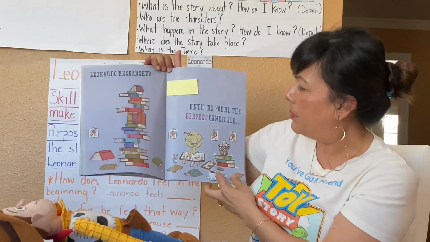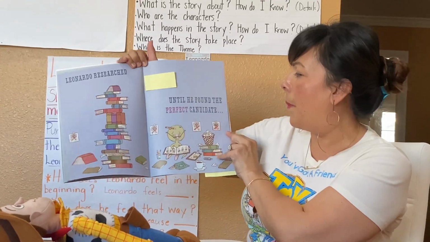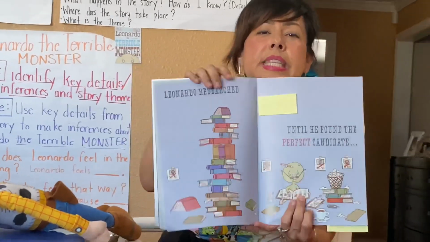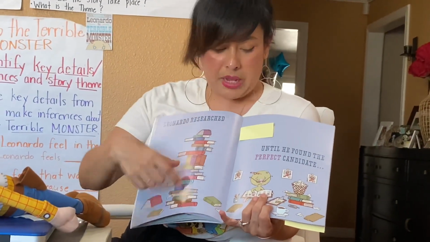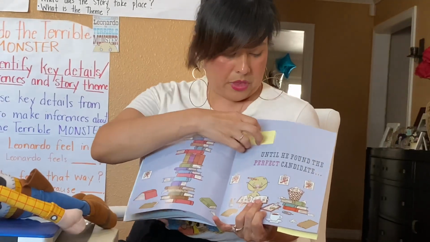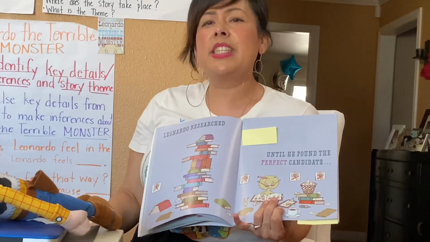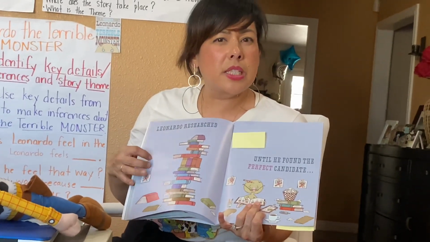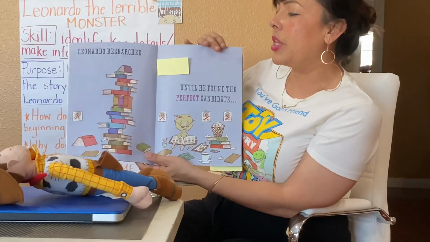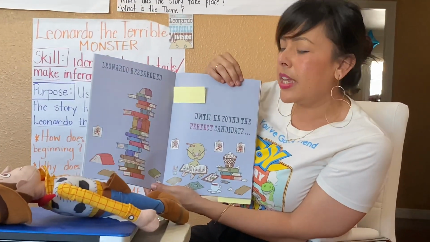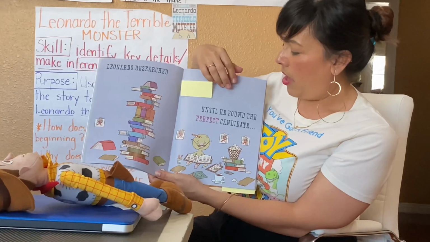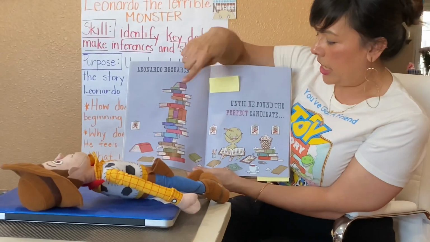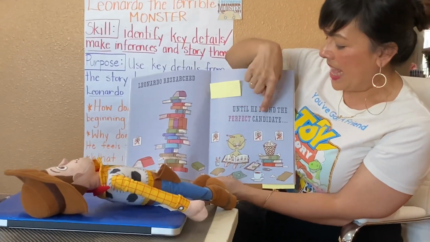Leonardo researched until he found the perfect candidate. So what do we think research means? Look at, what do we see here? What do we think research means? I see a lot of books. Okay, I think maybe research means that he's studying. I agree with you. And then he's researching, he's looking at all this until he found the perfect candidate.